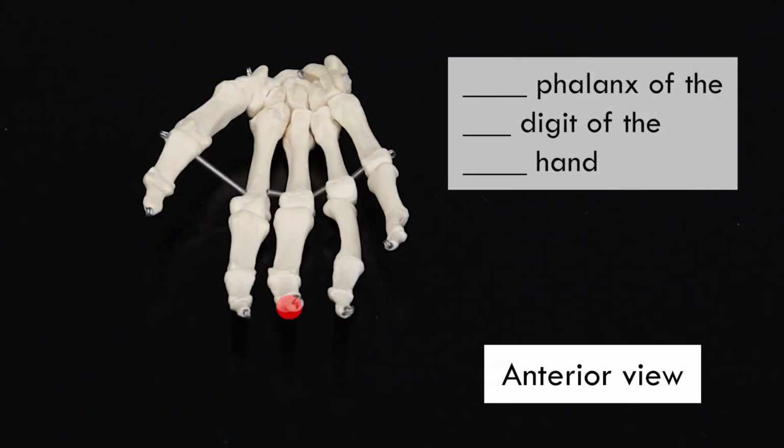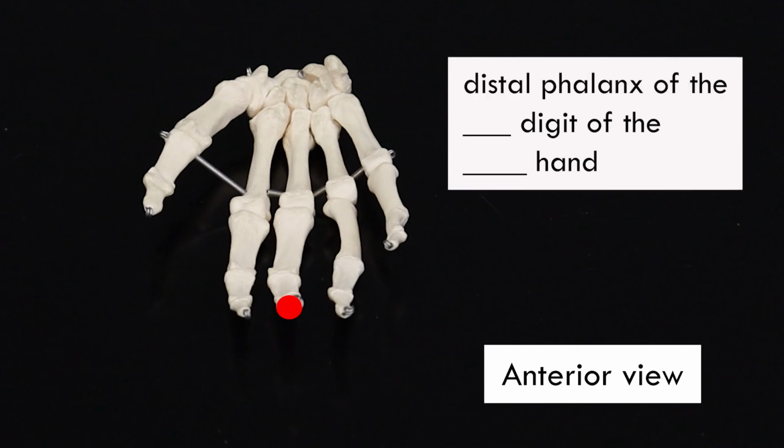So let's look at an example. Let's look at this one, this bone right here, this little bone at the end of the third digit. Okay, so this little bone is the farthest one out. So this is going to be the distal phalanx of the, and then we already said that that was the third digit, right?